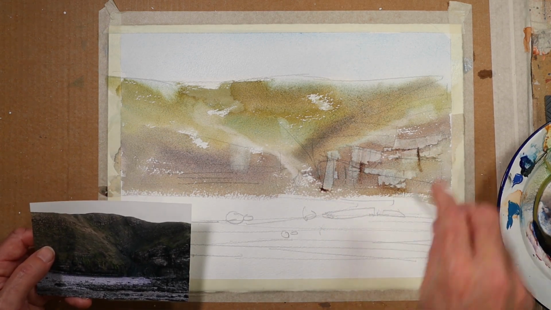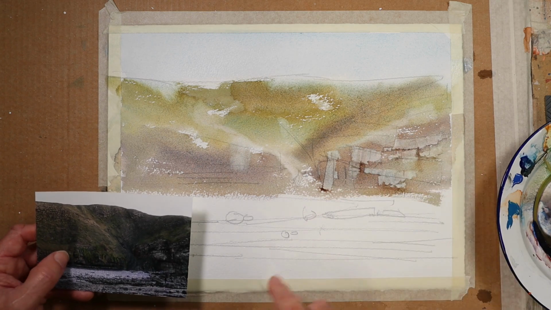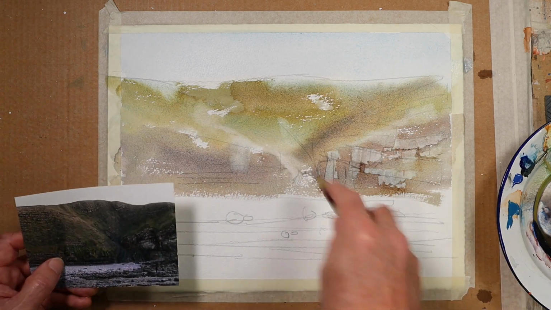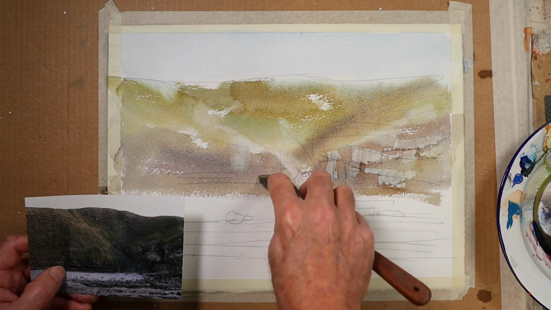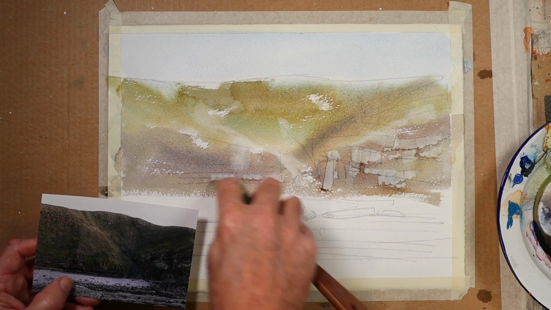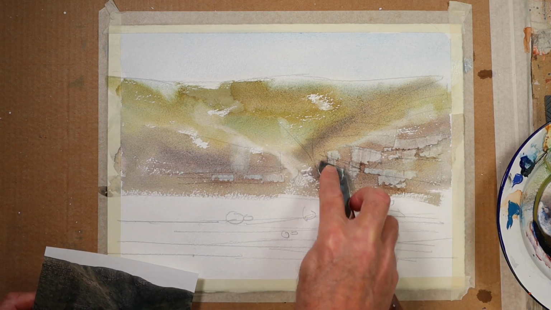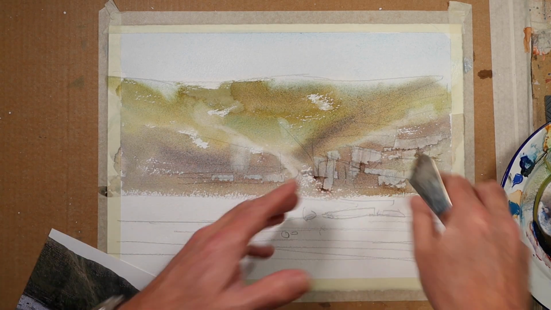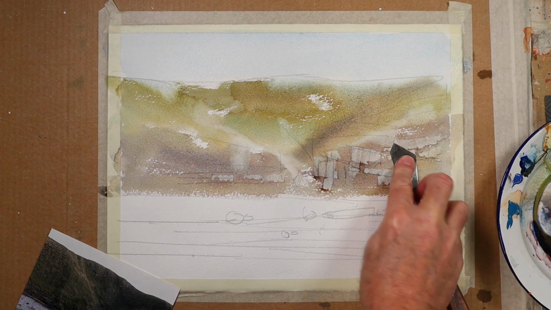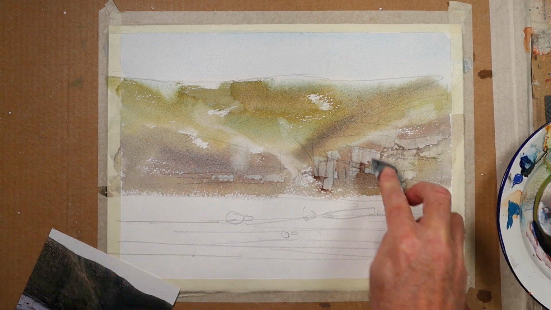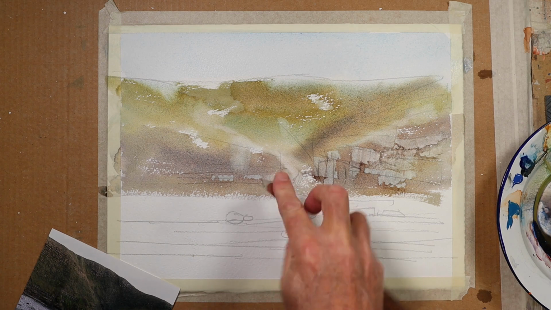So, because I haven't got too many darks in here, in the photo there's quite a bit more darkness, and I can add more dark there if I so wish. But what I want to point you towards here is just how much more open the texturing will be over here compared to what we do in the foreground.